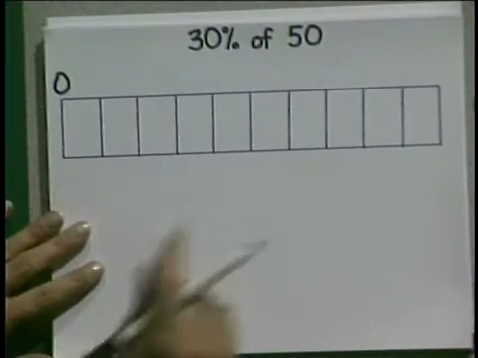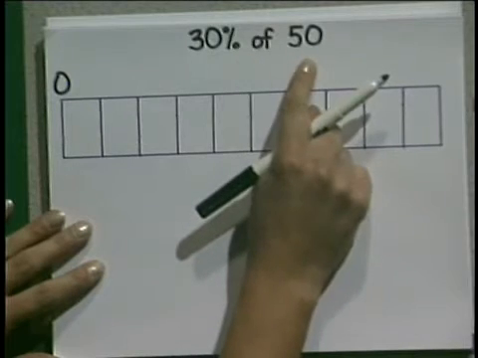My name is Sarah Salvo and I'm here with you today for a mini lesson on percent of a number. Our first problem that we're going to start with is 30% of 50.